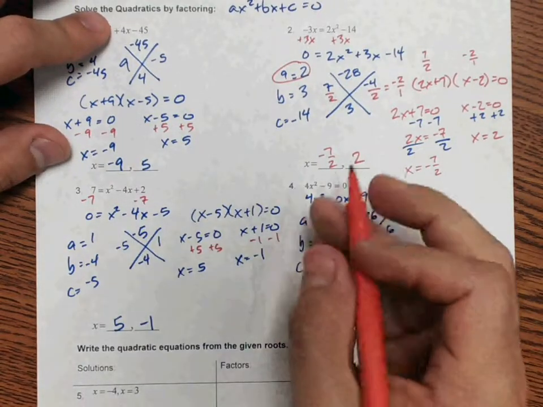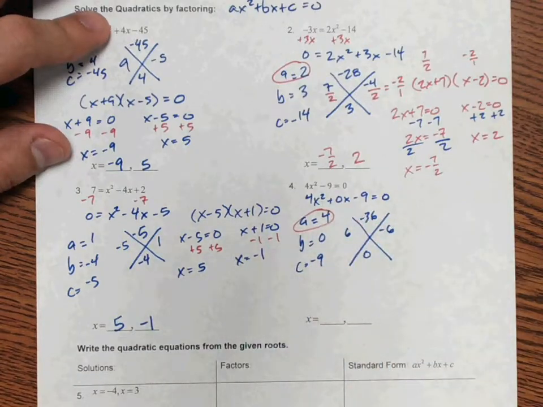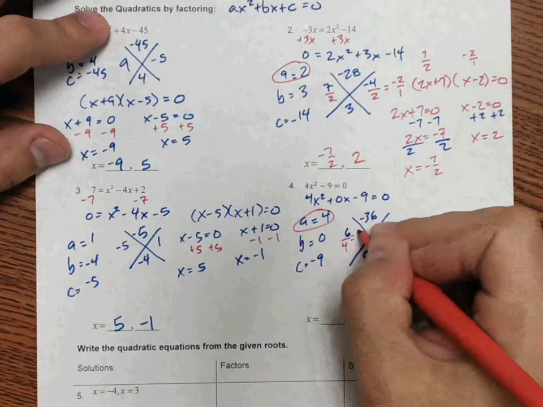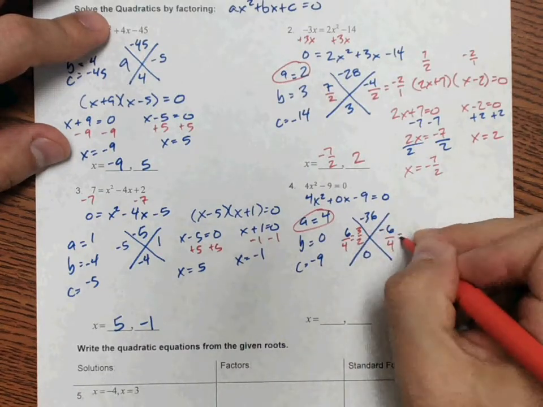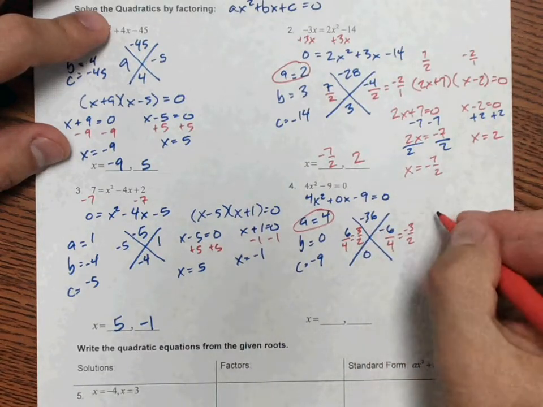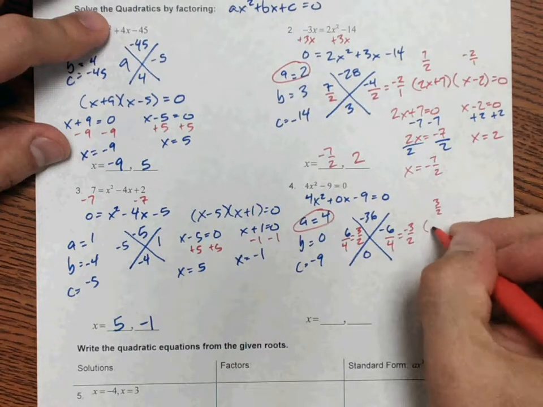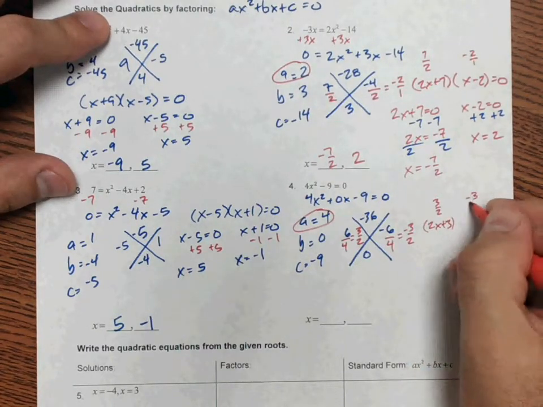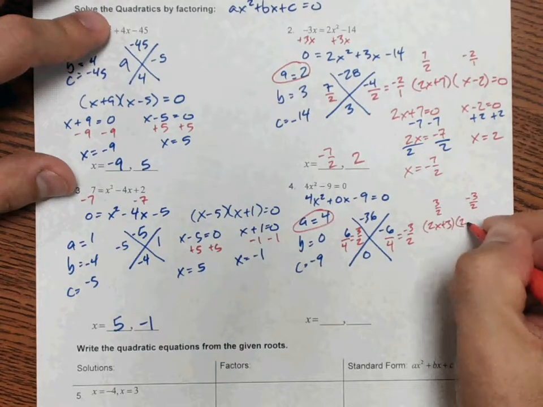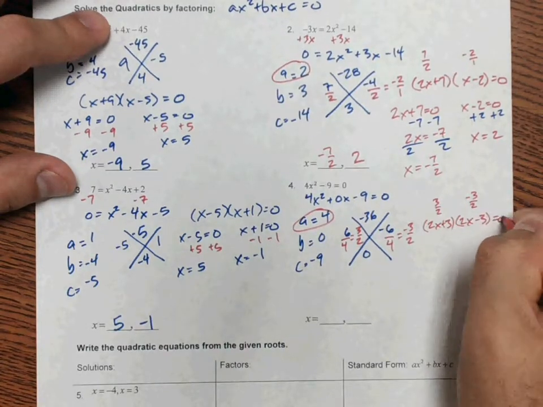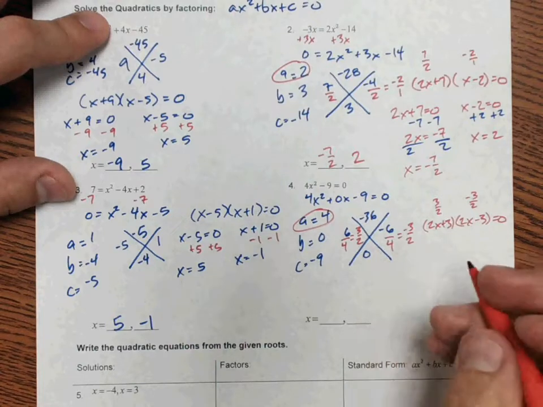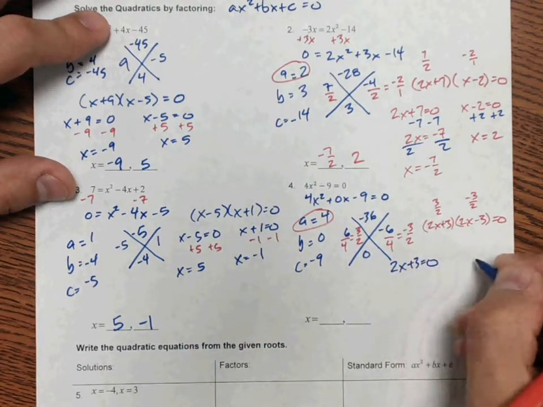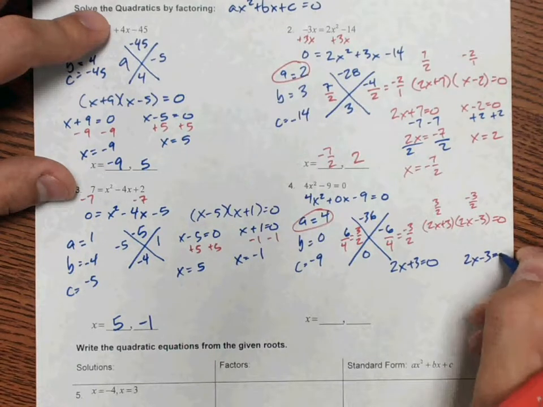Because a is not 1, we need to divide by that number on both of these. It will reduce to 3 over 2 and negative 3 over 2, which is going to be 2x plus 3 and 2x minus 3 equals 0. So we're going to set these both up. 2x plus 3 equals 0. 2x minus 3 equals 0.